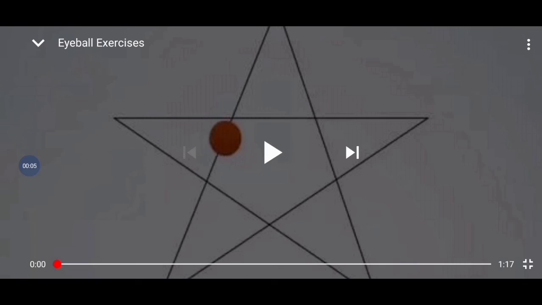Look at the ball on the screen. Wherever the ball is moving, you should not nod your head. You must look on the ball. Now we'll start with the eye exercise.